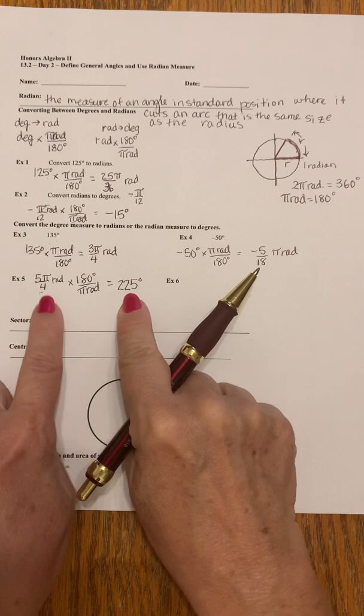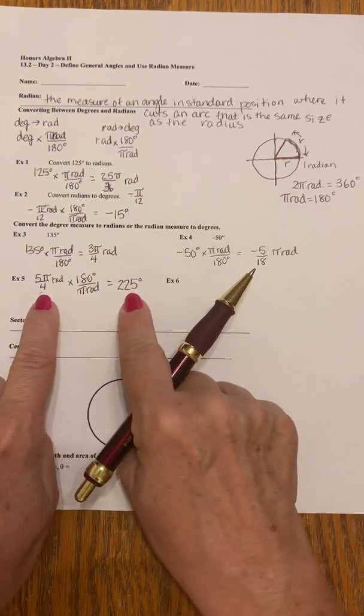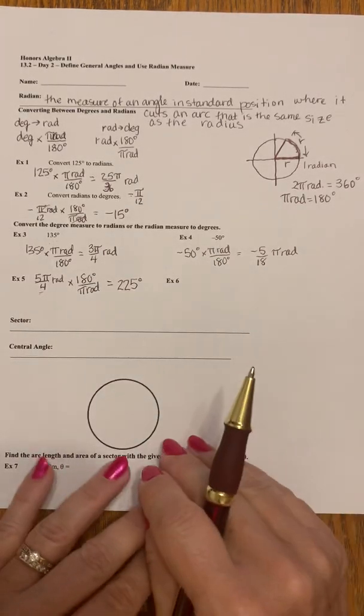So 5 pi over 4 radians is the same as saying 225 degrees. They mean the same exact thing. There are 2 different ways to show it.